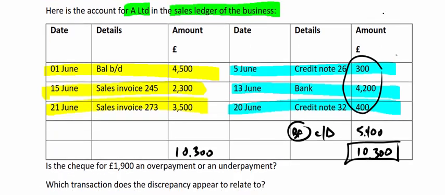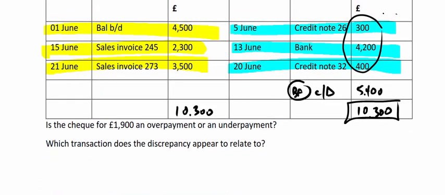That's not enough. So the first part of the question, is the cheque for £1,900 an overpayment or an underpayment? Well, I think it's an underpayment. They should have paid us £5,400. Well, there's clearly some kind of problem, clearly some kind of discrepancy here.